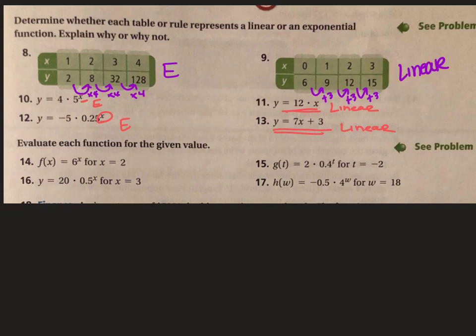14 through 17, they're asking you to plug in the value that they give you for x. So here you would get f of x equals 6 squared, and then f of x equals 36. And you would do that for each of these.